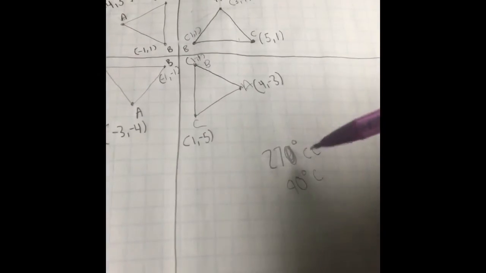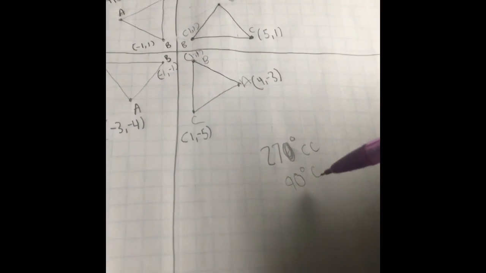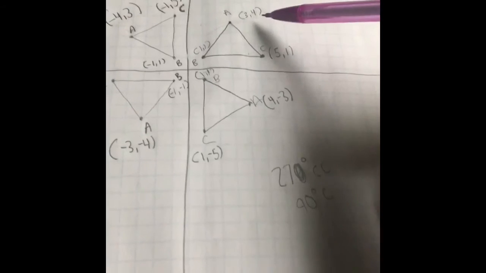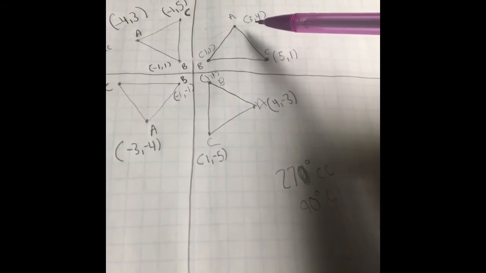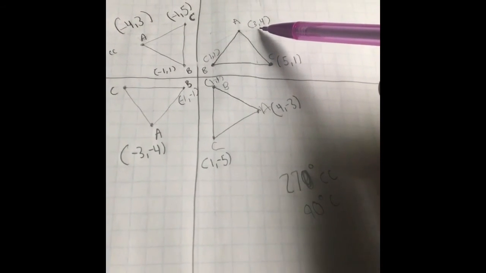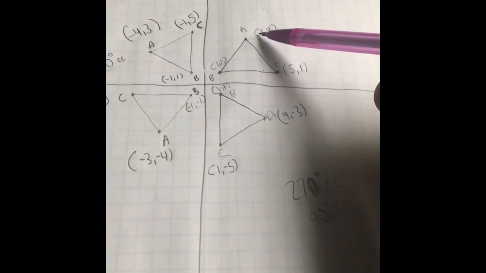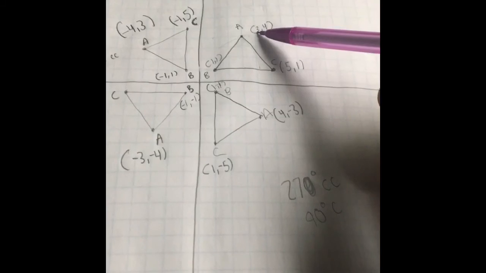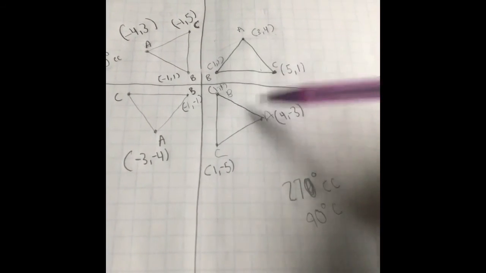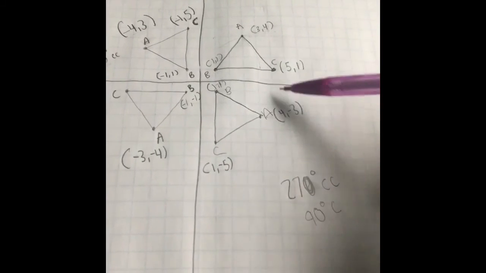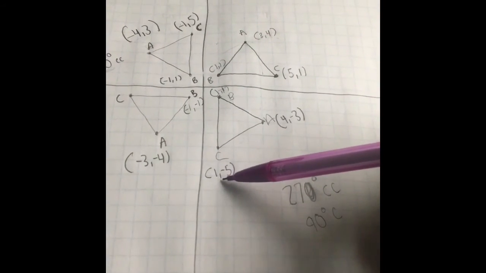And then 270 counterclockwise and 90 clockwise are kind of the same thing. So what you want to do is put the negative sign in front of the X coordinate and interchange them, and then you come out with 4, -3. And then you do 1, -5, and yeah.